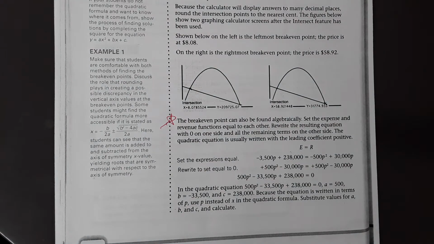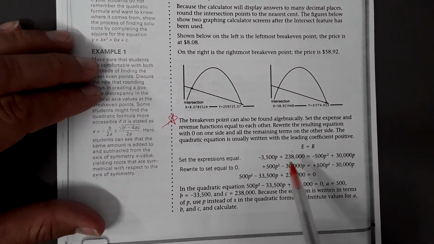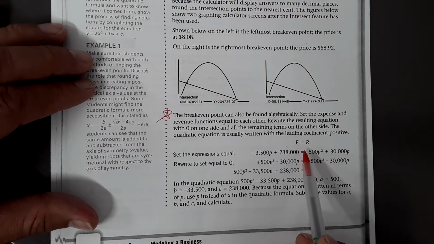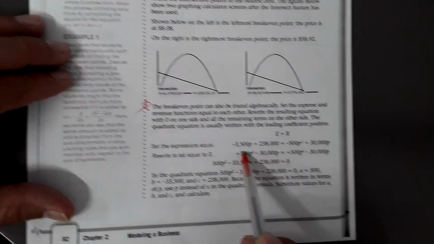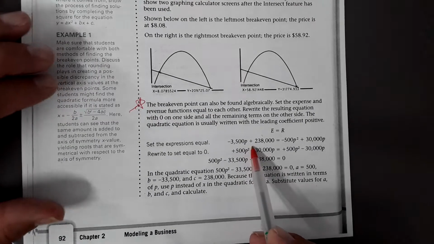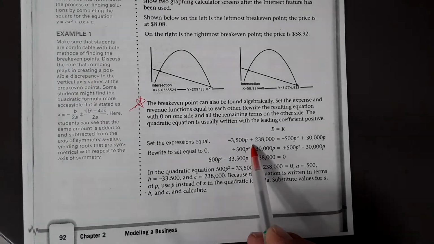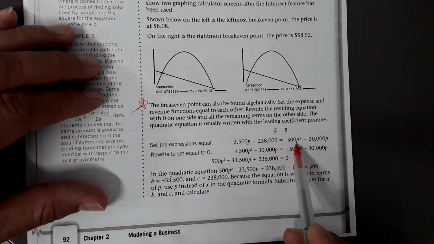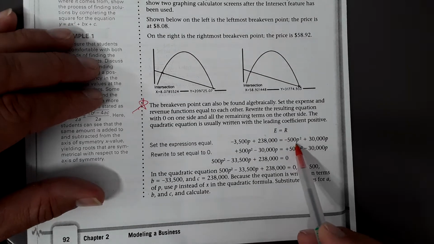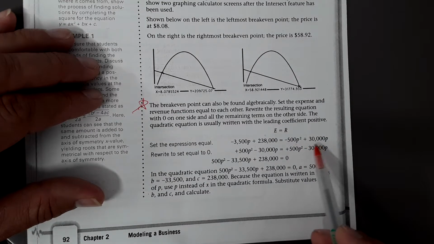The break-even point can be found by setting the expense and the revenue functions equal to each other. So that's what we've done here. The expense function is negative 3,500p plus 238,000, and that's going to equal the revenue function, which is negative 500p squared plus 30,000p.